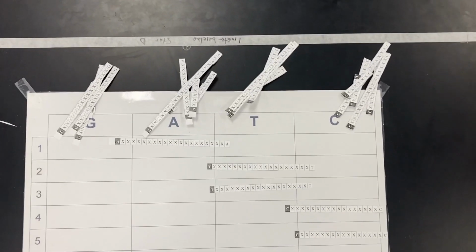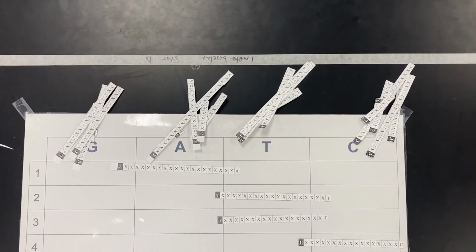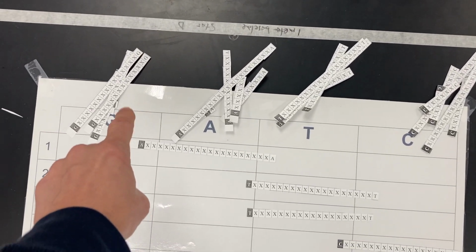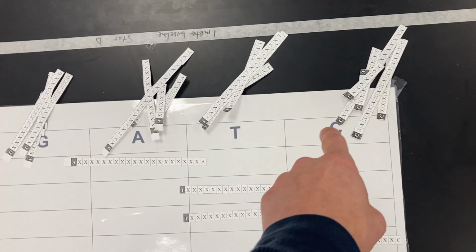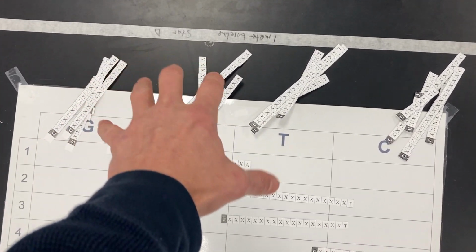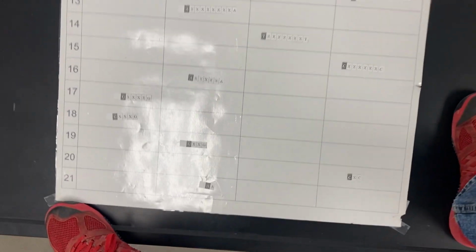Okay, so here's the lab. This is what we did. We took all of those letters we cut out and put them in the top in the wells. All the G's went in the G, all the A's in the A, the T's in the T, the C's in the C's. And then when we ran the gel, they migrated down, the shortest fragments going the farthest. So the very first one was an A.